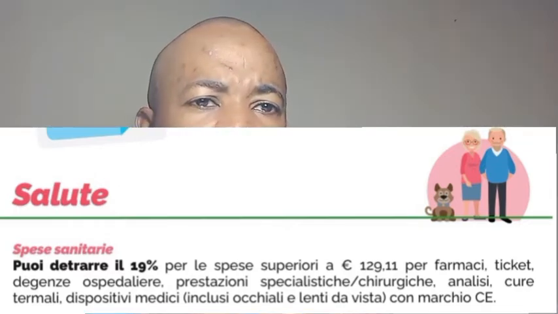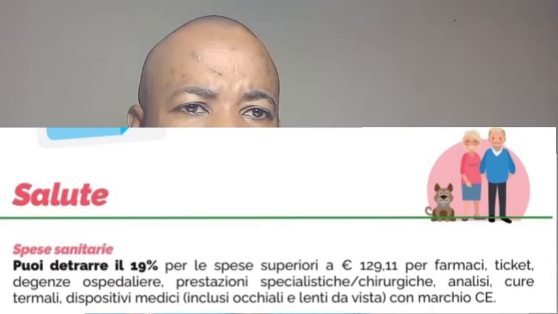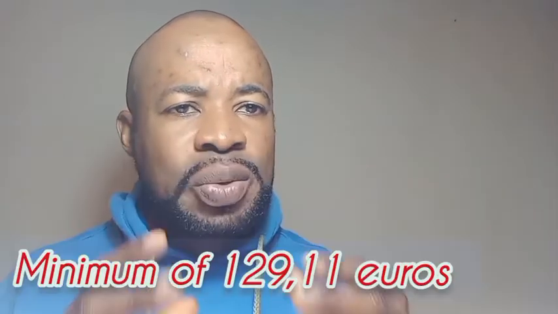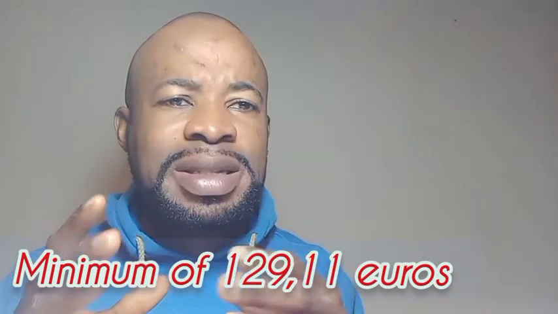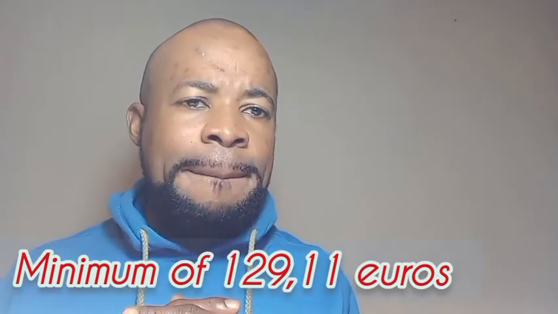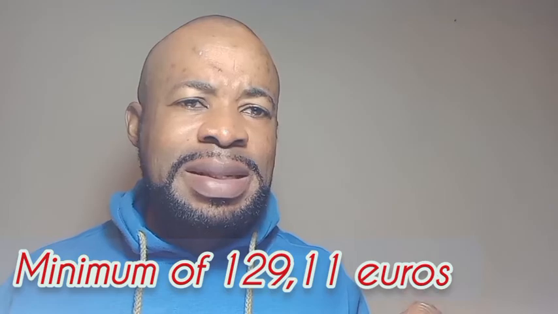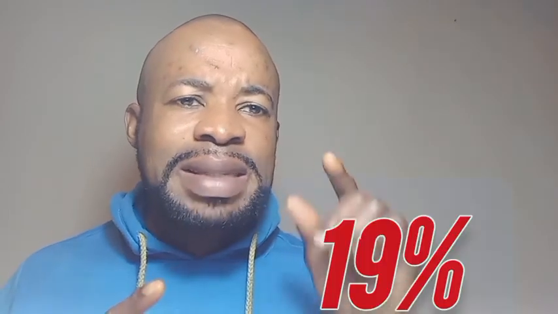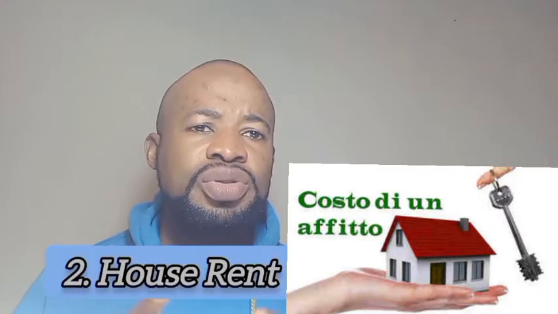The amount you made on medical expenses for yourself should be up to 129 euros before it can be deducted from your yearly income. And the percentage that can be deducted is 19% of your medical expenses, which must not be below 129 euros. Another deduction is your house rents.